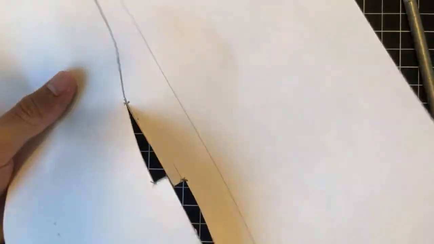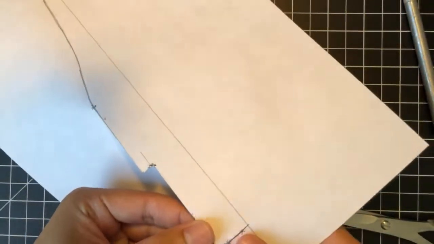Okay, then I'm just gonna cut the rest of the way up. Is it back here? Yeah, it is. It's just still attached. There we go. Alright.